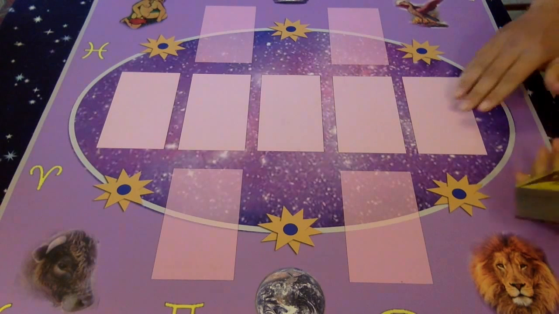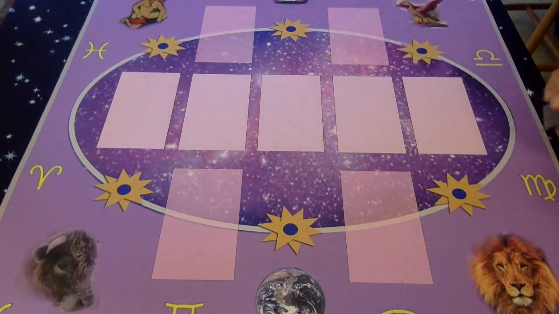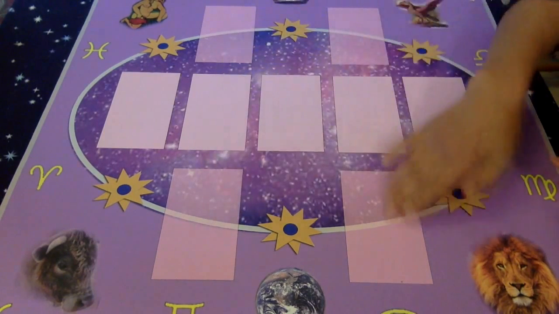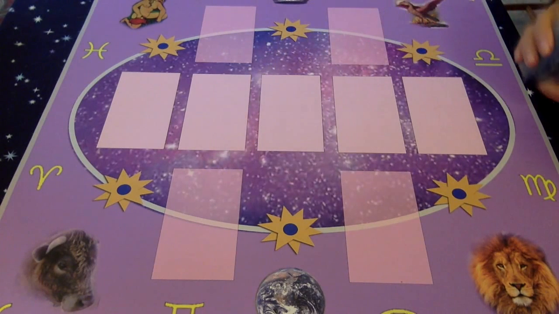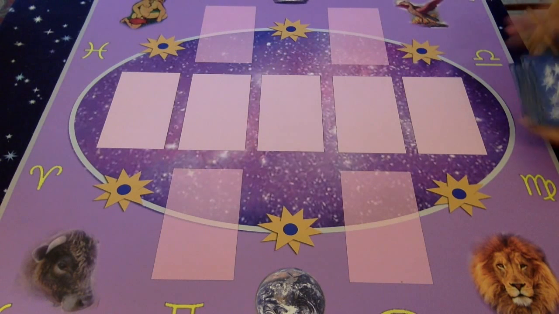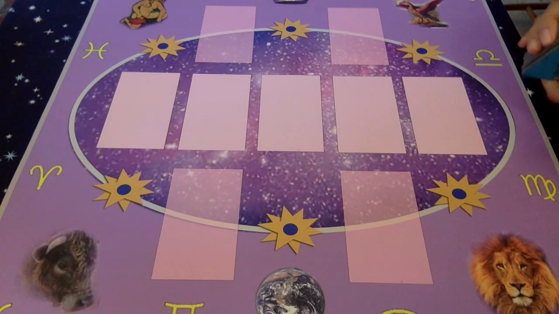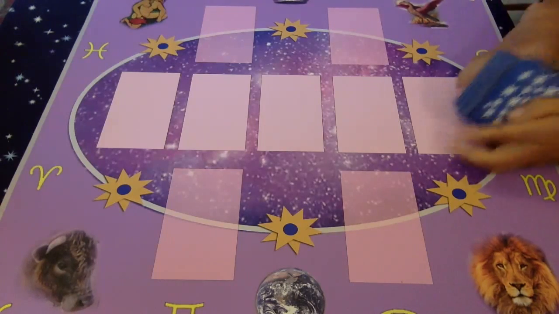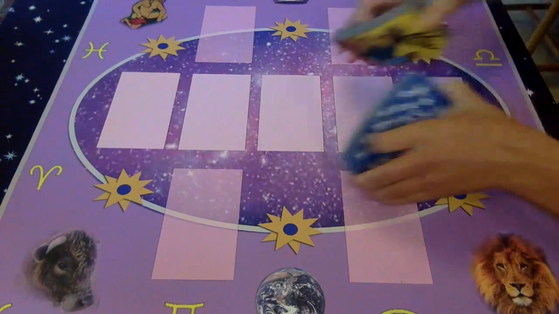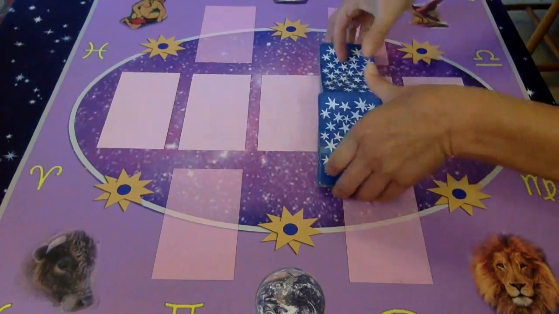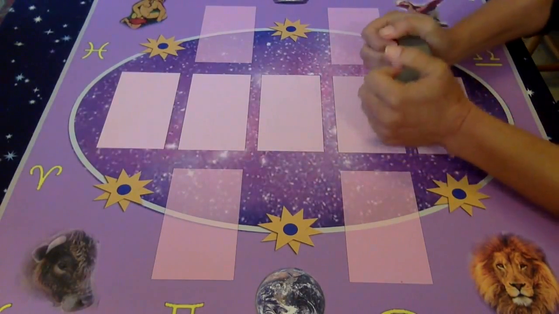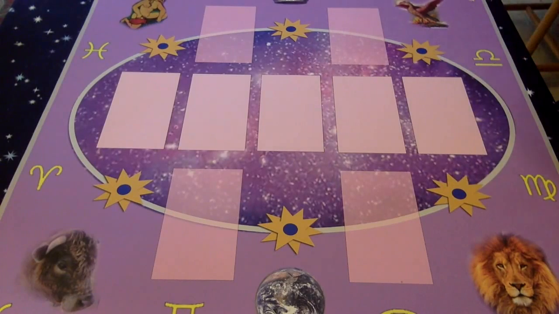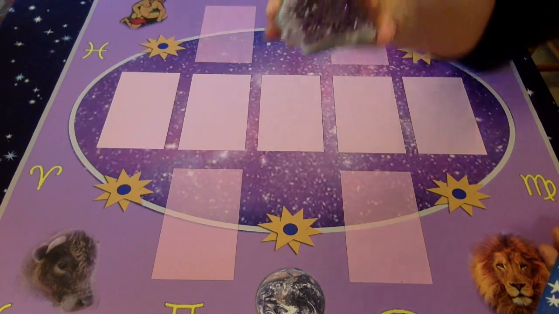So this is a 5-card shadow highlight spread that you can use for it. You could also do a relationship spread with this. You could do a 4-corner spread. There's lots of spreads that you could use on the mat. I will probably be doing a video on each of those different spreads by the time I offer it for sale. And it's also got some crystal grid placements.